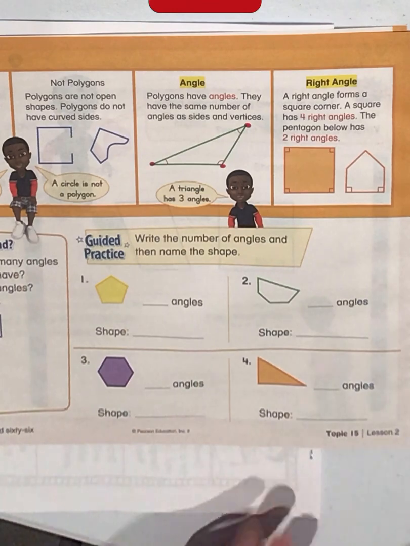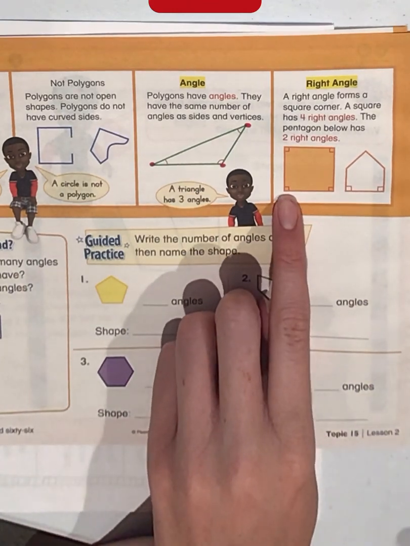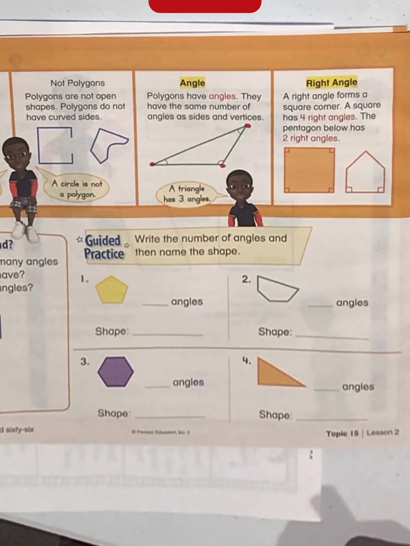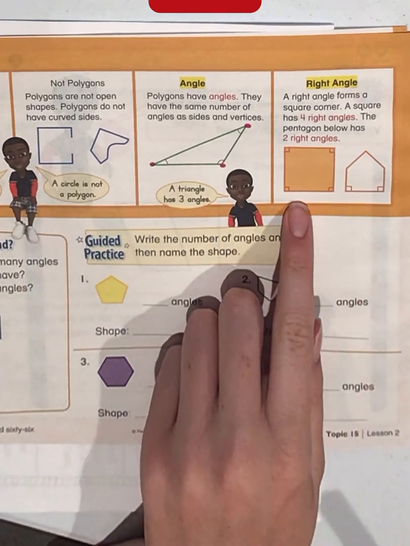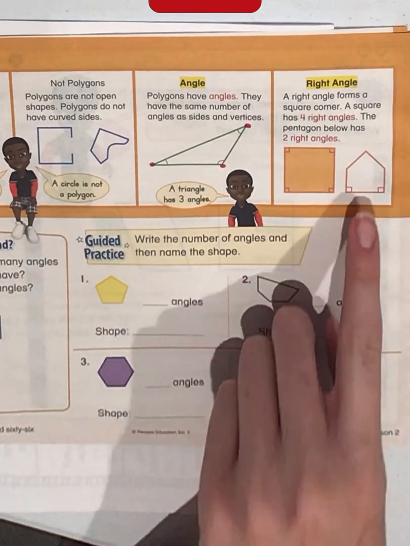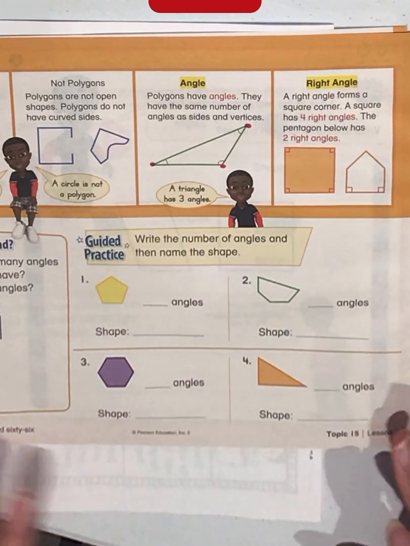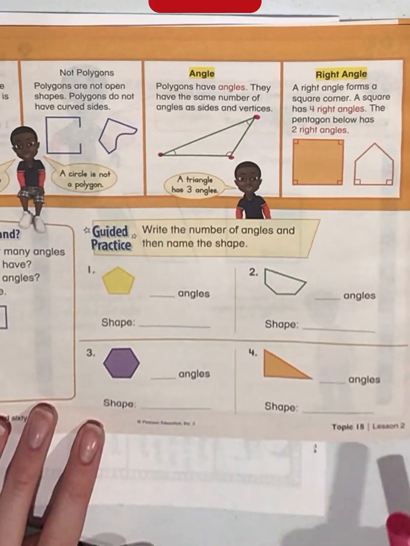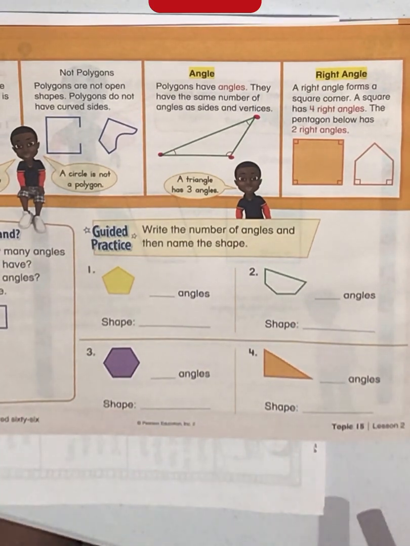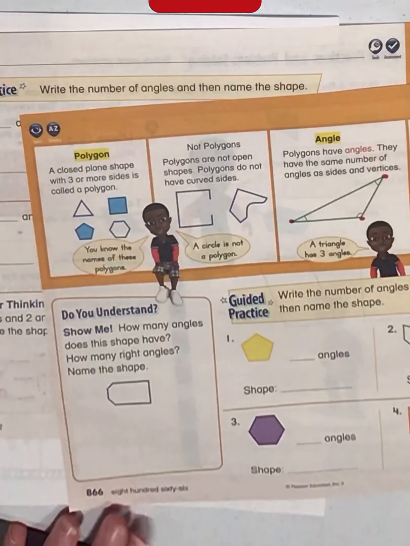Okay, now if an angle forms a square corner, we call that a right angle. This square has 4 right angles, and a pentagon has 2 right angles. All right, so on your lesson today, you're going to be counting the number of angles and then naming the shape. So I want to review from last week here.